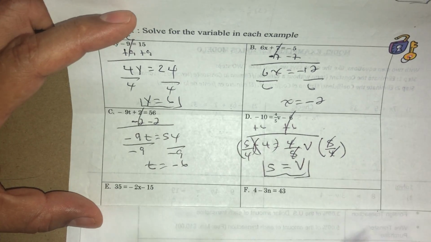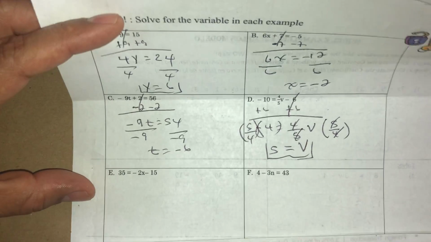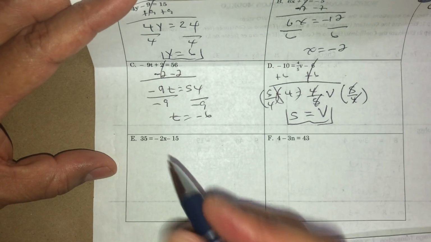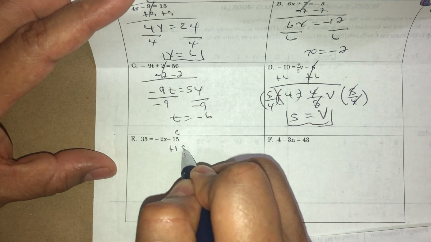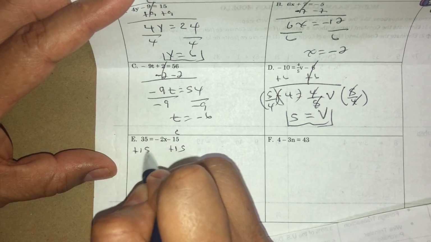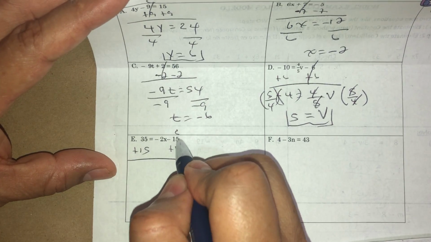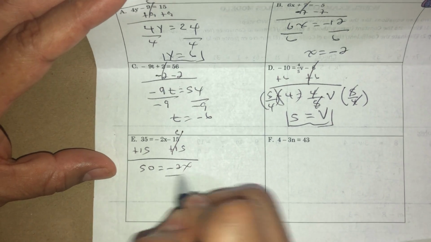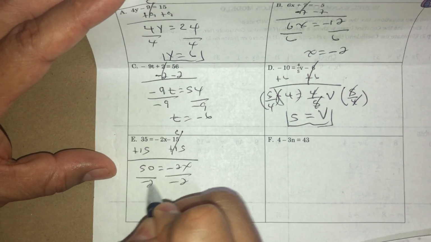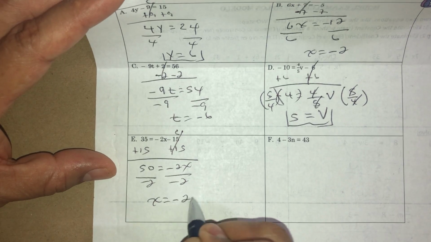So b equals 5. Two more, and we're done. That's my constant, remember, plus 15, plus 15. That gives me 50 equals negative 2x, divided by negative 2, x equals negative 25.